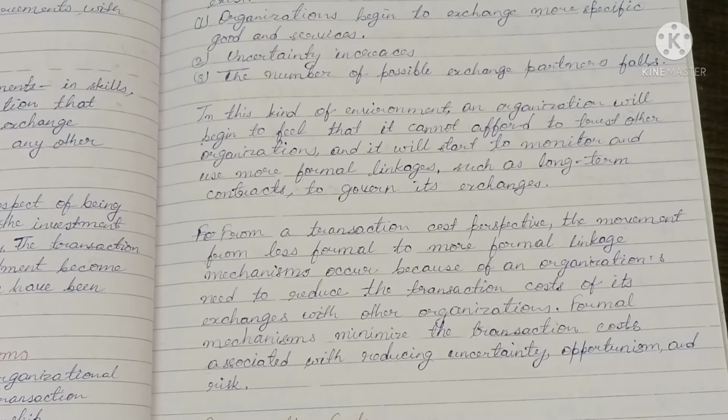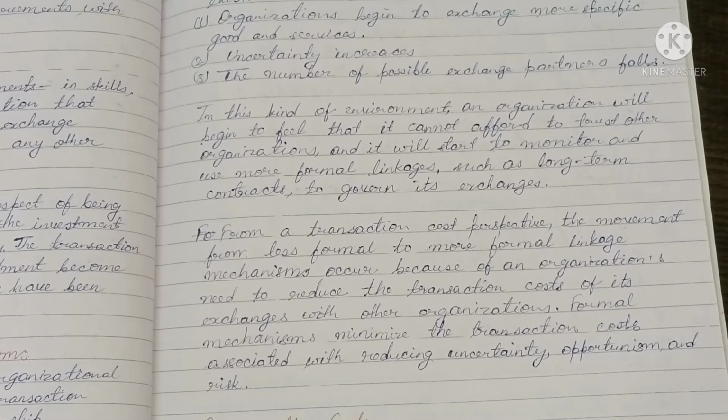Organizations will not trust each other. Whenever there is less trust among organizations, an organization will use more resources to monitor other organizations' behavior, so that uncertainty can be decreased.